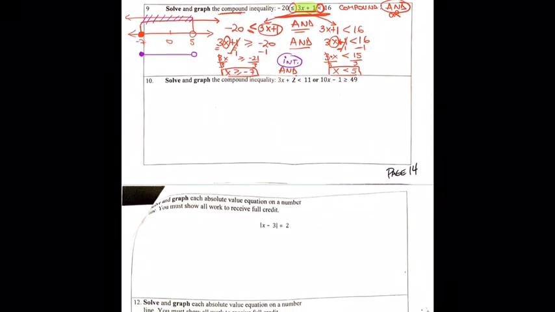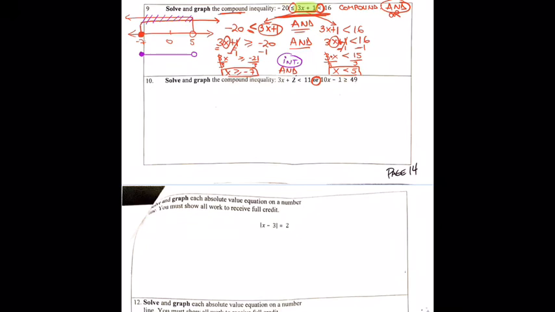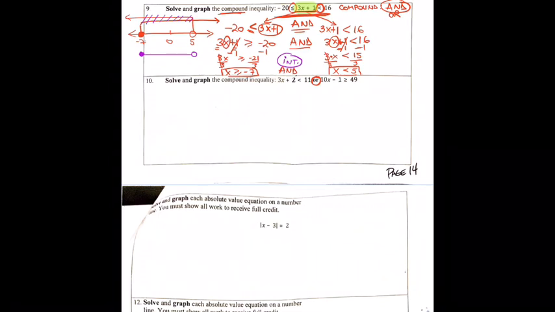Let's move on to number 10. Number 10 is very similar to number 9. This time the problem gives you the word. The word is or. That connecting word is or. So I do not have to split it into two. It's already split. I can just go ahead and solve these independently.